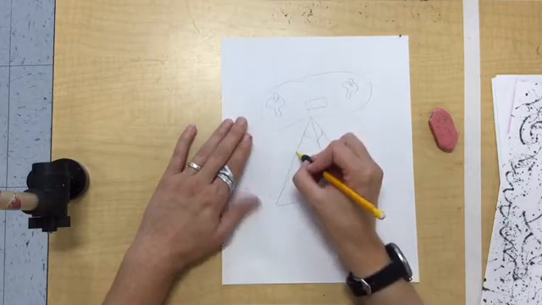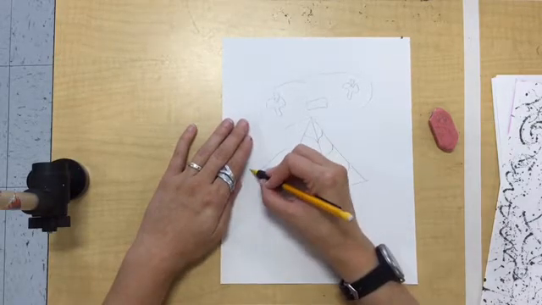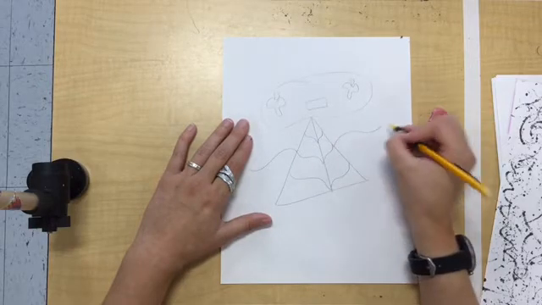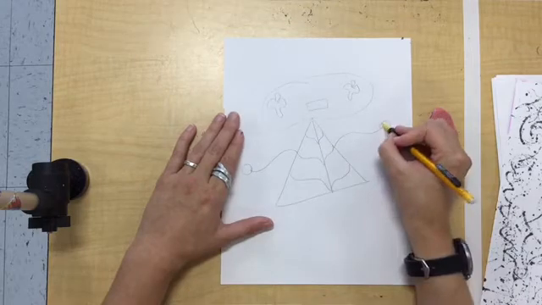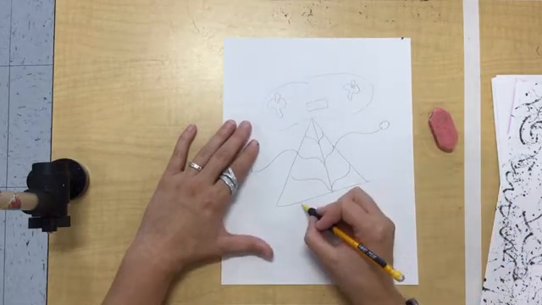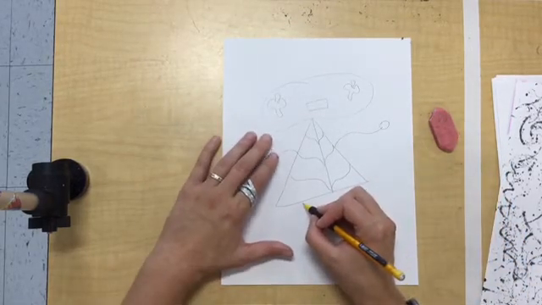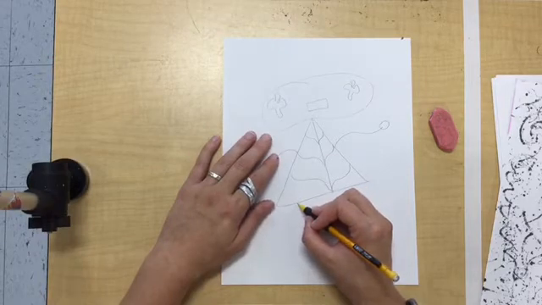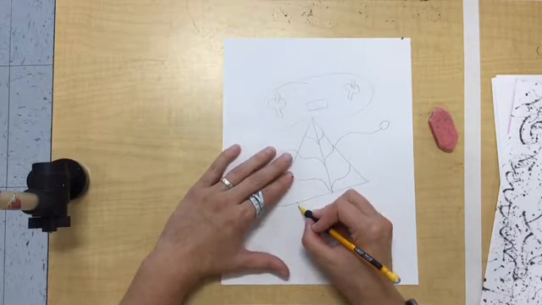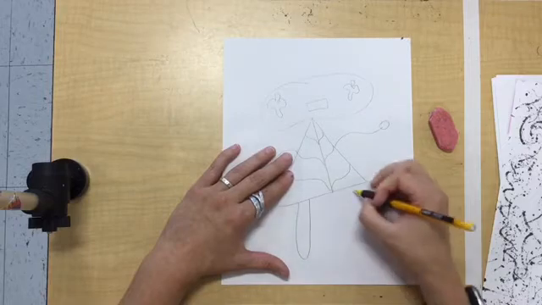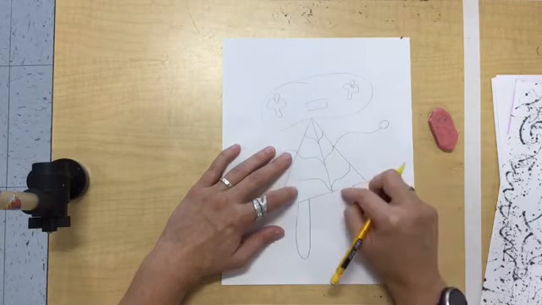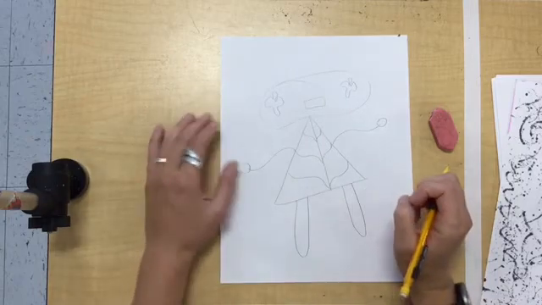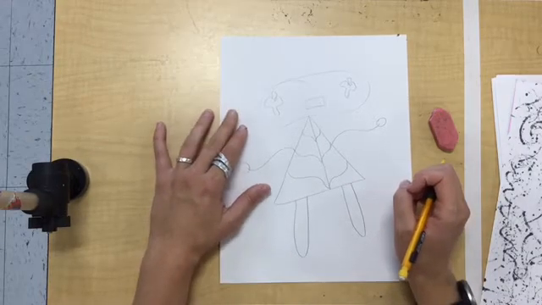I'm gonna need some arms. I could choose to use lines or shapes, or lines and shapes together to create my monster's arms. The same is true for my monster, my creature's legs. I could just draw a line. I could do a shape. I think I'm gonna do kind of like a big letter U that becomes like a half of an oval when it connects to the body of my creature here.